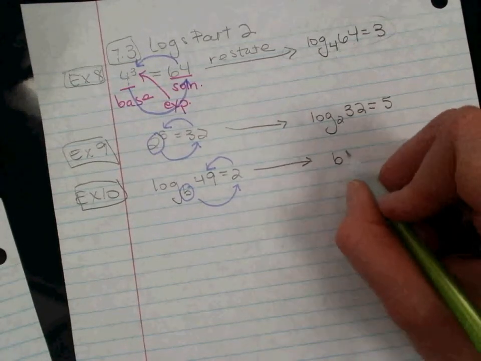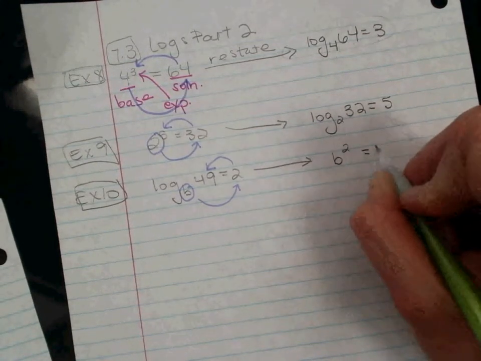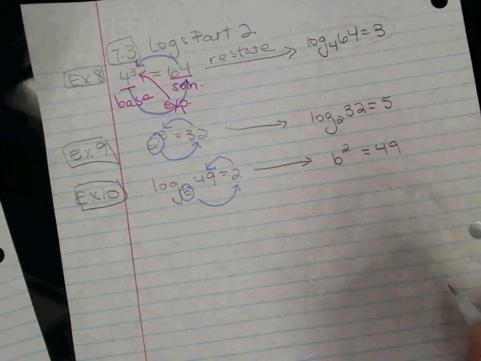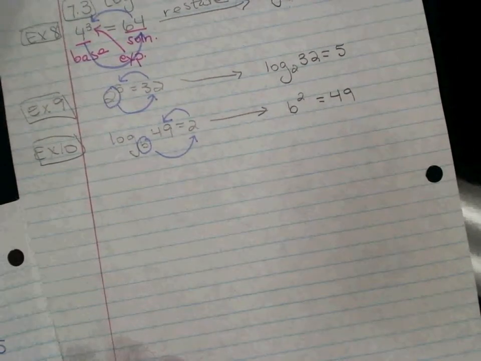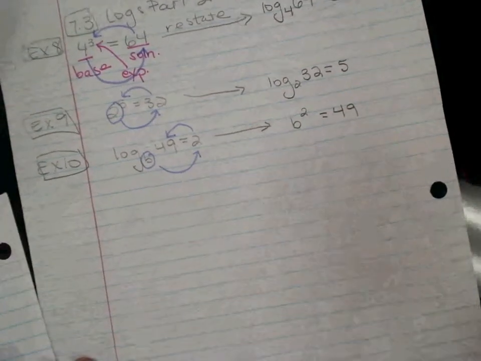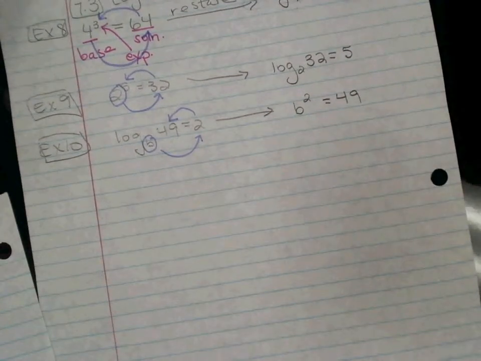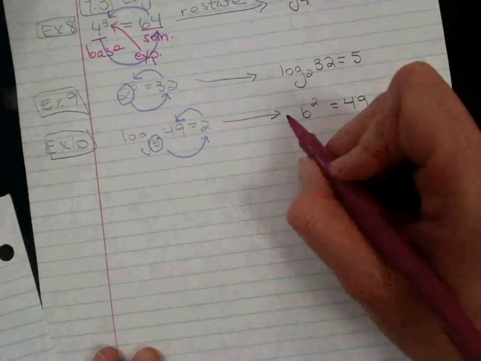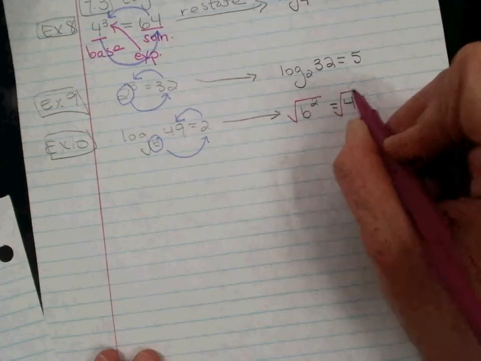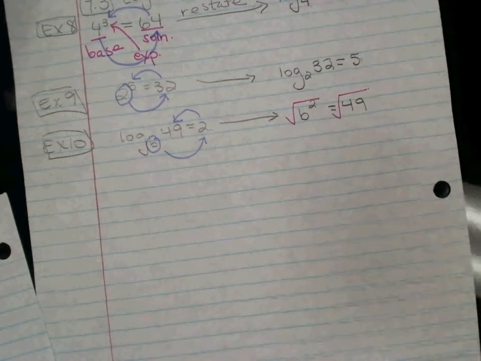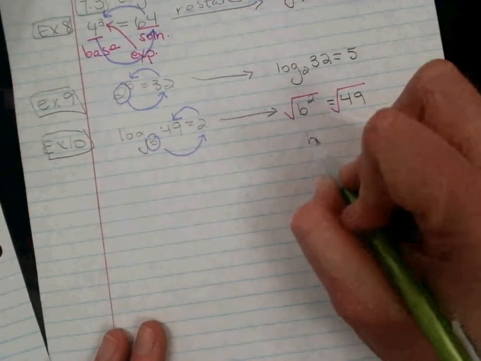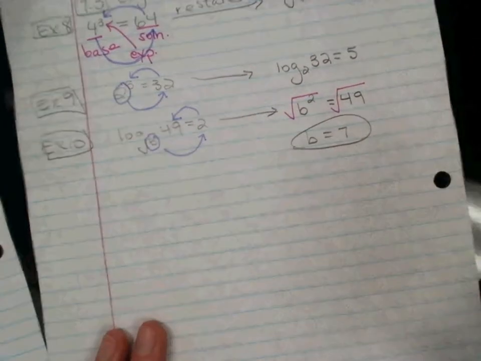Back to exponential form. b to the 2nd power equals 49. And now we're applying what we learned in our last unit, which is how to solve when we square or raise to some power. We take the nth root, whatever the exponent is, we take that root. So we're taking the square root in this case, so then b just equals 7. Good.